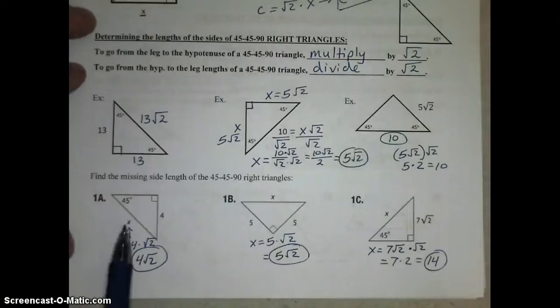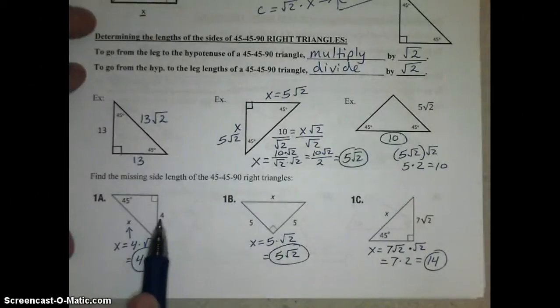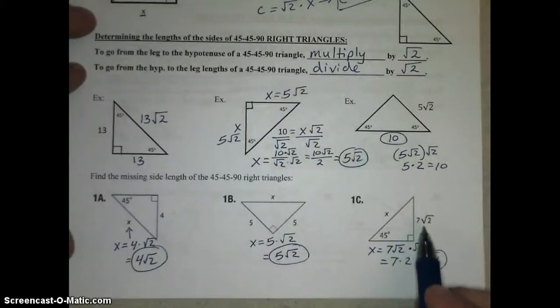For 1a, x is the hypotenuse, and so all I do is take the known leg and multiply by root 2, and x is 4 root 2. 1b, again, looking for the hypotenuse, so I take the leg, multiply by root 2, and we get 5 root 2. And 1c, once again, we know the leg, 7 root 2, so I take that and multiply it by root 2, and then root 2 times root 2 becomes 2, and 7 times 2 is 14.